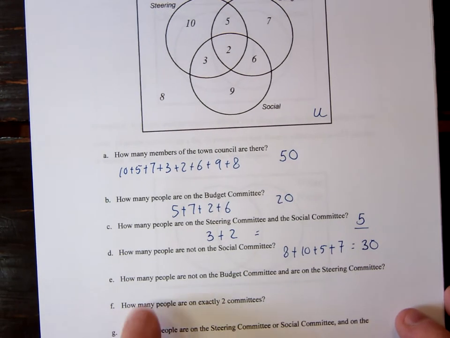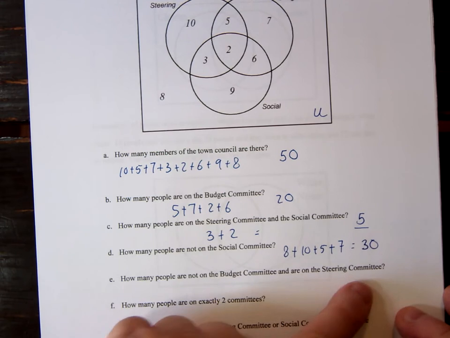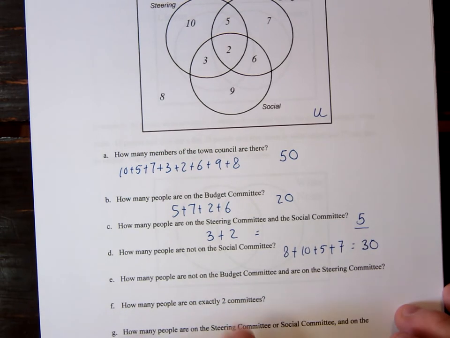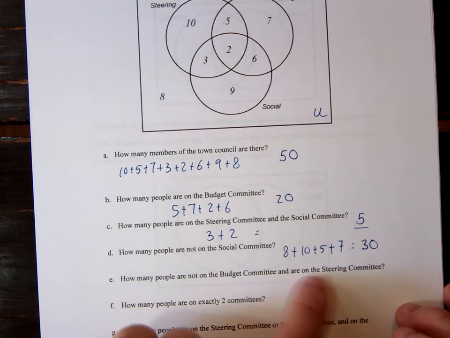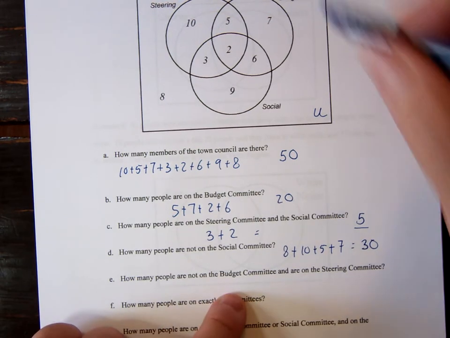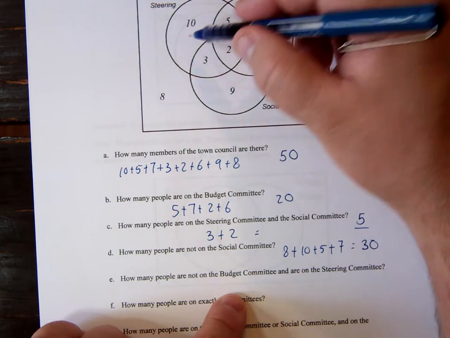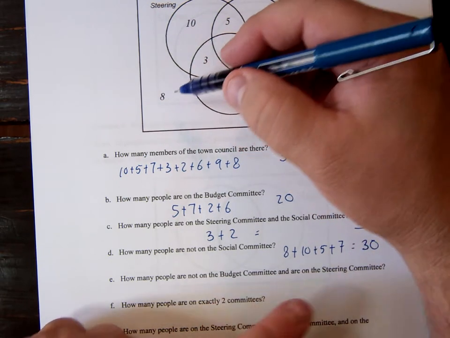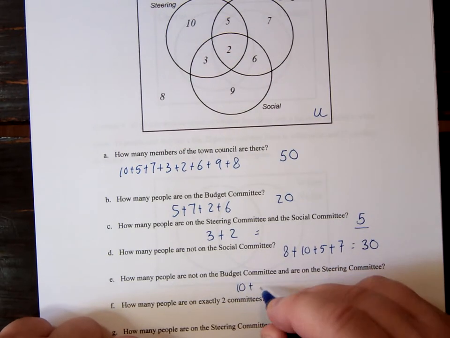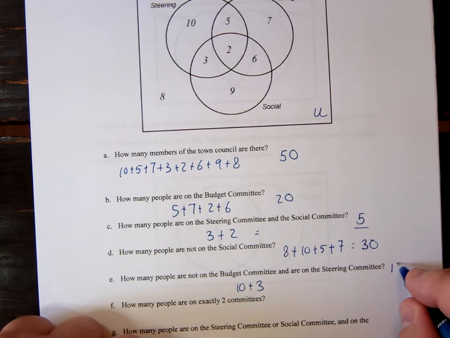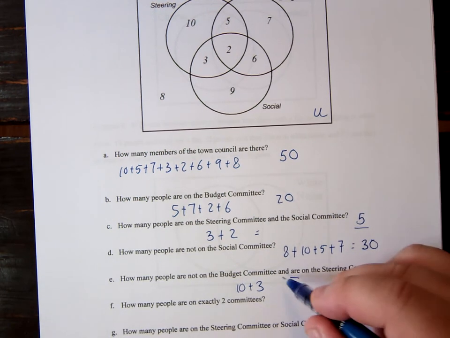How many people are not on the budget committee and are on the steering committee? So not on the budget and on the steering committee. So it has to be not on the budget, so it's these 10, 3, 9, and 8, and in the steering, so just the 10, the 3. 13 with the and.